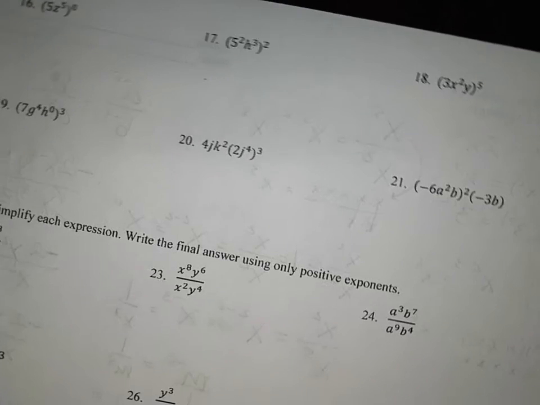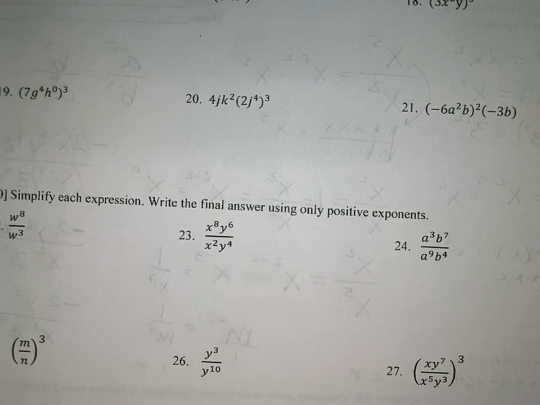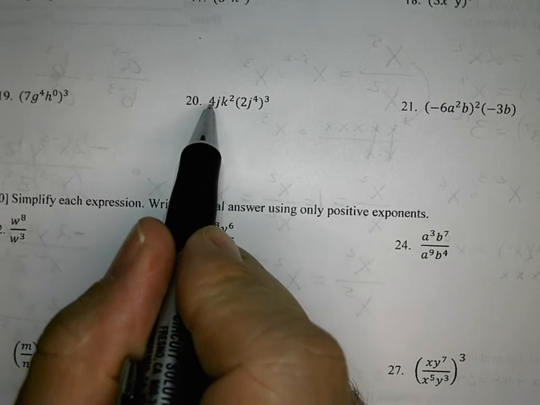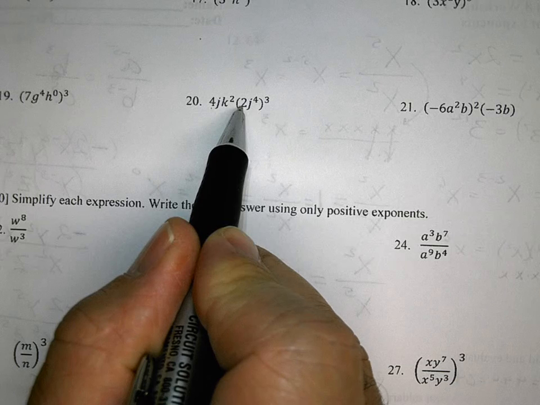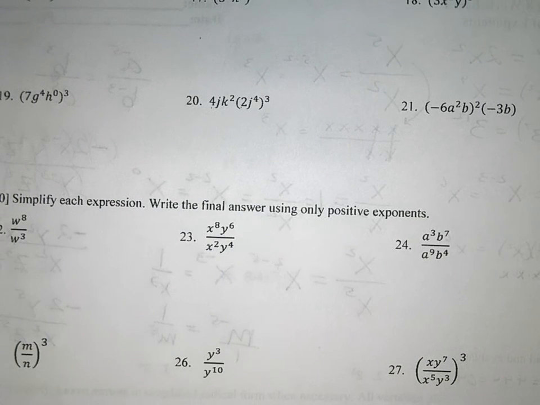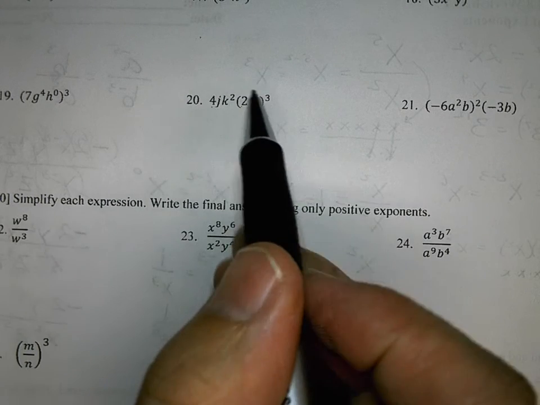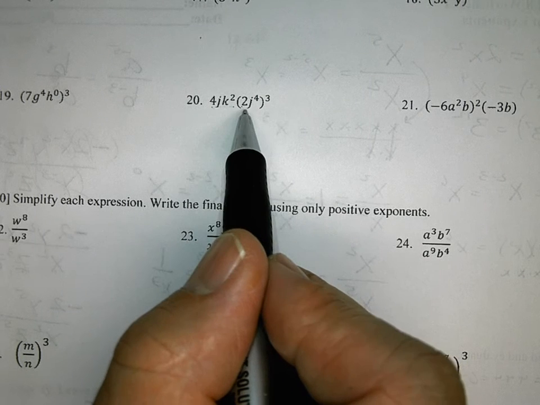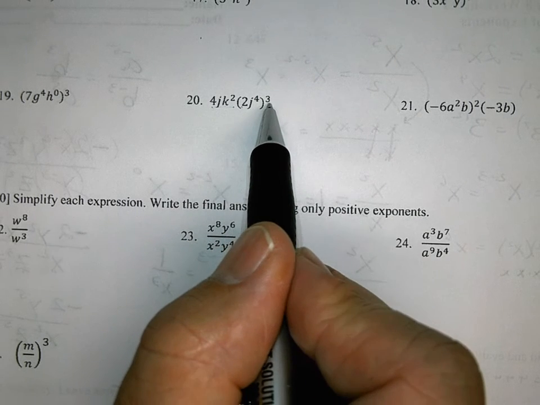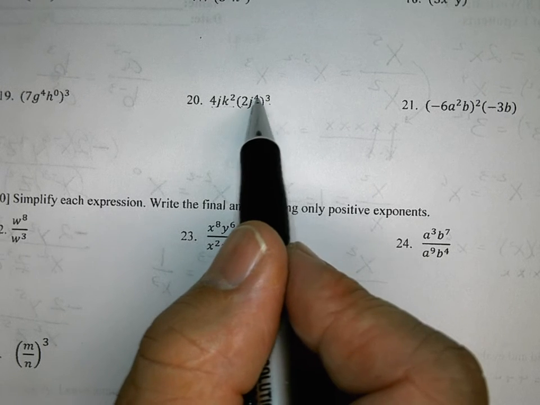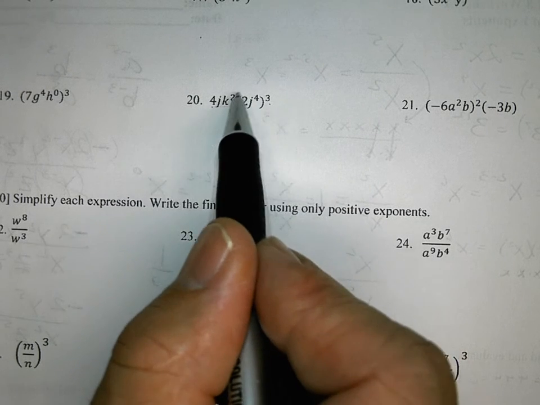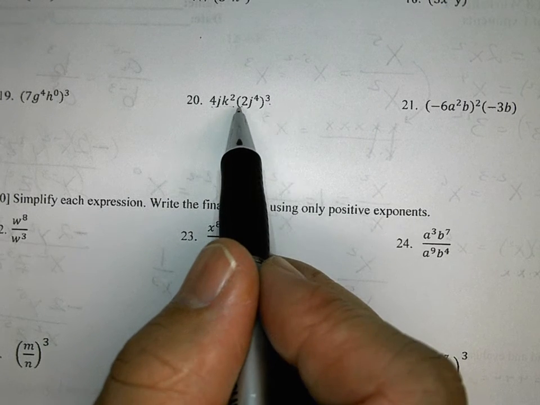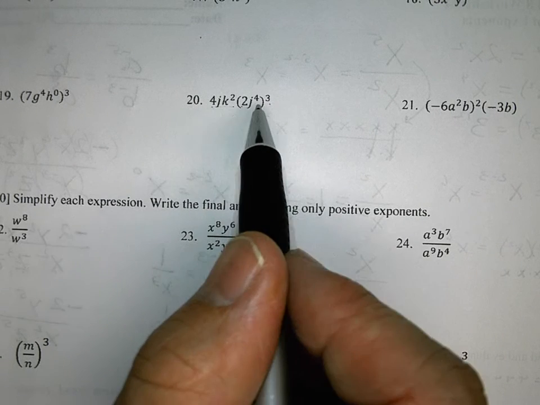All right, I'll do number 20 for you. So again, we're just multiplying. So it's 4 times 2 is, oh, wait. I almost messed that one up. We're multiplying 4jk squared times 2j to the 4th raised to the 3rd. We're raising a power to a power, so we actually have to handle this first. It's order of operations. You handle exponents before you multiply.